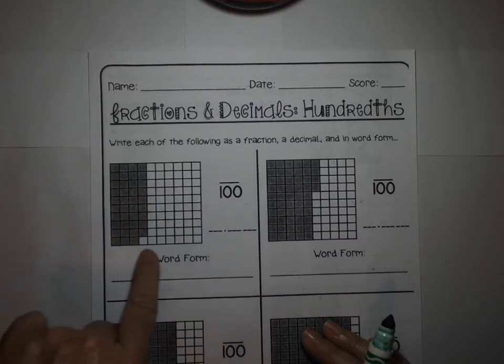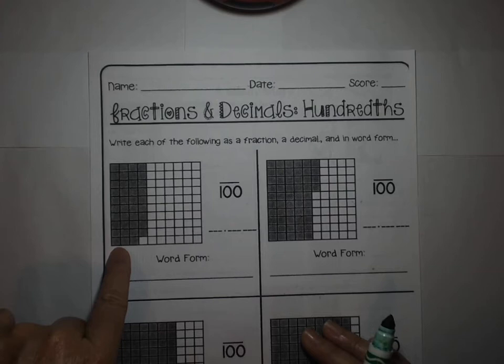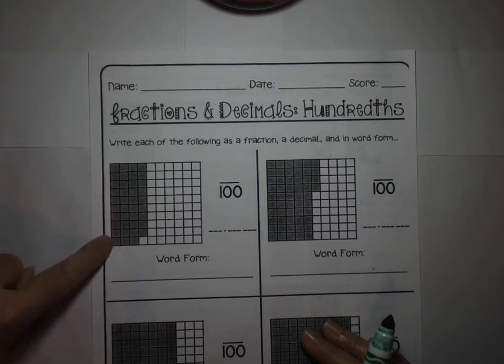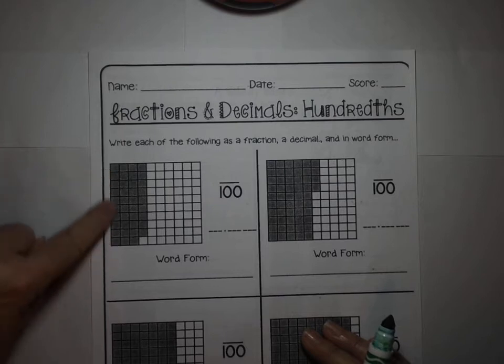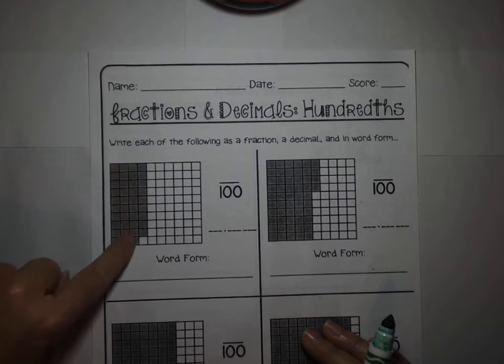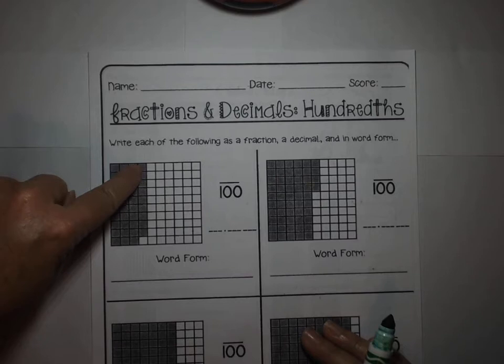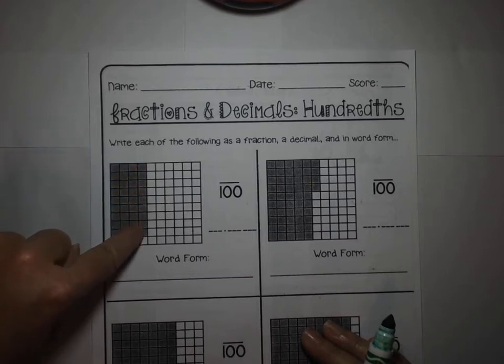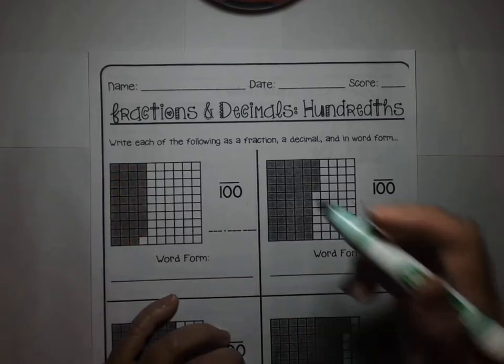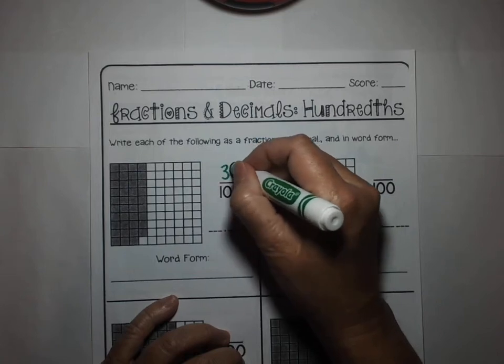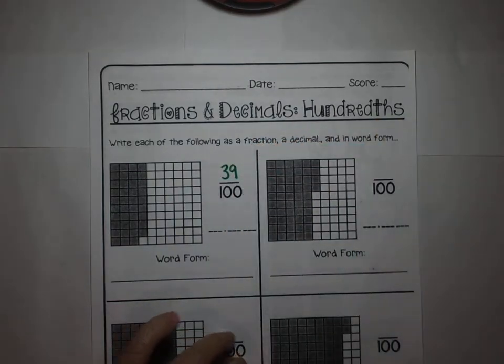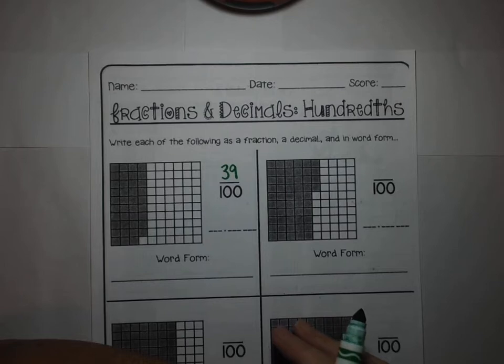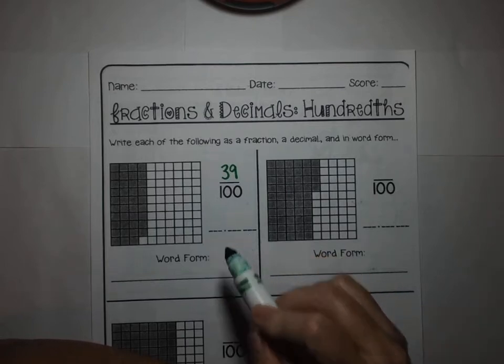There's 100 squares. So if I want to figure out how many squares there are shaded in, this whole row is 10, so I can count by tens. 10, 20, 30, and then 1, 2, 3, 4, 5, 6, 7, 8, 9. So there's 39 shaded in. So that fraction would be 39 hundredths. Now, how would I write my decimal?